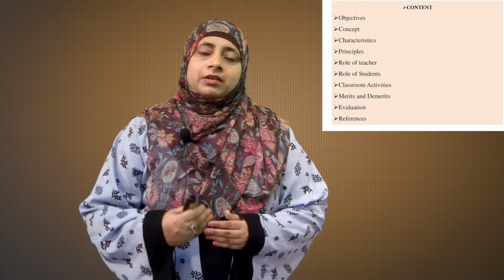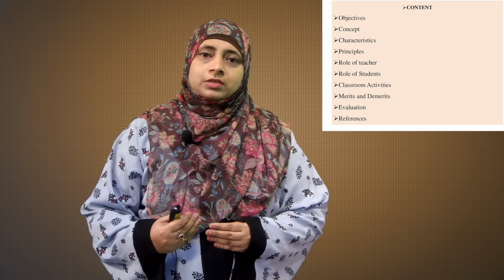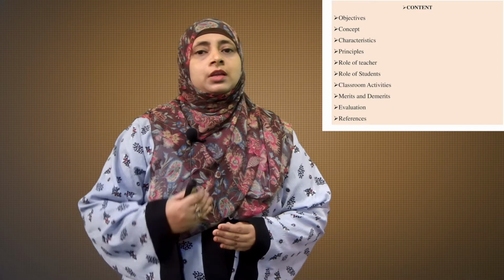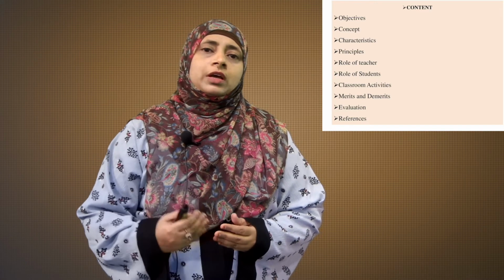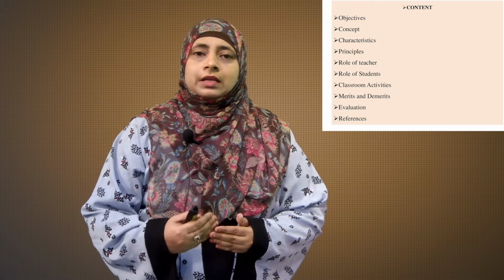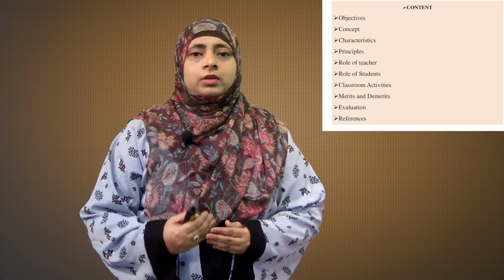Now coming to the merits and demerits of these three approaches as well as the evaluation, there are a few questions for your improvement, or to know what you have gained through this session. And at the last you have references. By referring to these sites, you can get more information related to these three approaches. Now first we'll start the session with the objectives of each approach.